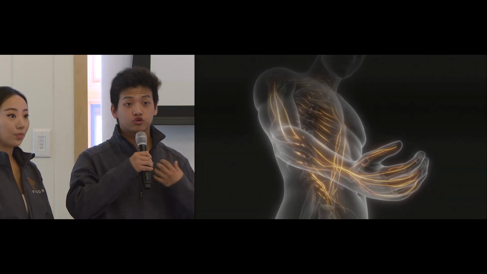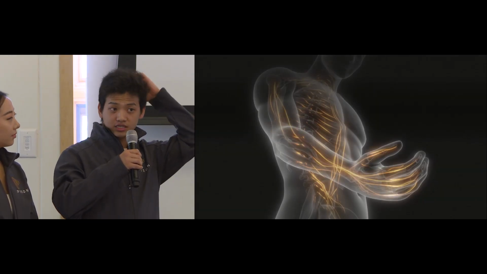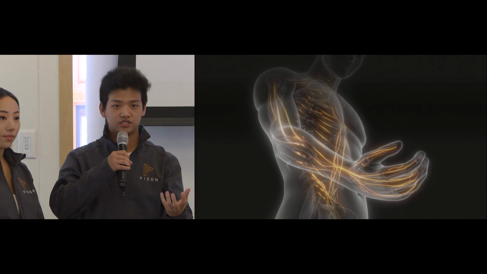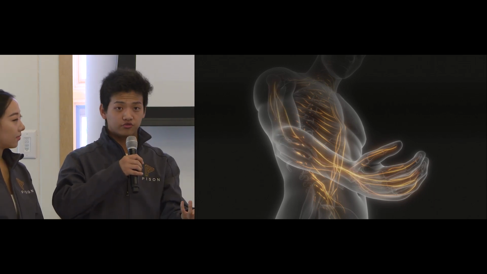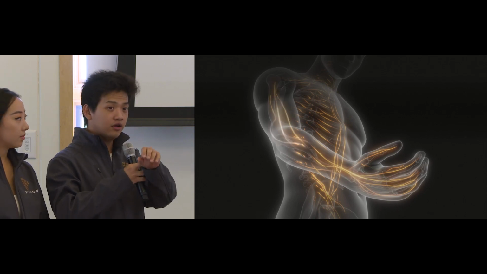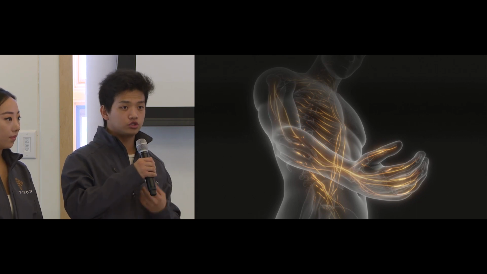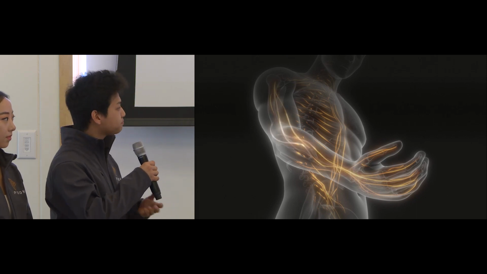So whenever you or I try to move a part of our body, say our fingers, the process goes something like this. Your brain sends an electrical signal down your spine and nervous system to the location that you want to move. The Pison device works by monitoring a location that it is placed for these electrical signals, and whenever a strong signal is detected, that can be used to transmit a computer mouse click.